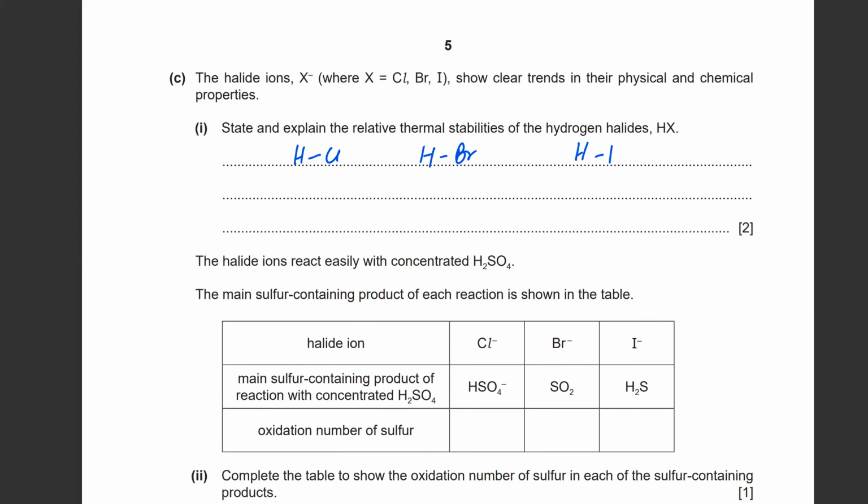Sir, HI. Weakest or strongest? Sir, strongest, I guess. No, this is going to be the weakest. Remember, this applies across the period to all bonds. Bigger atoms always form weak bonds.